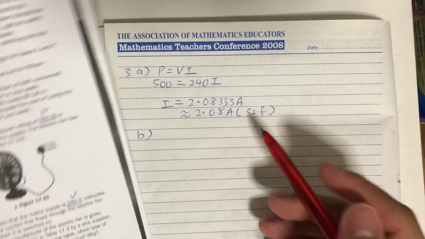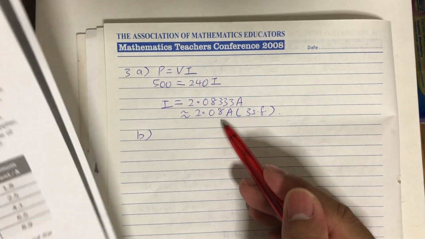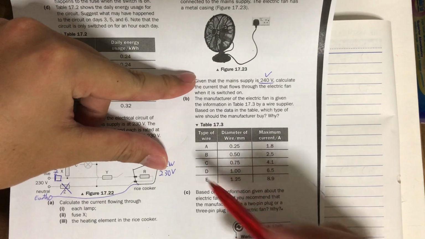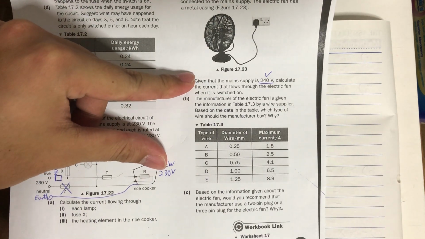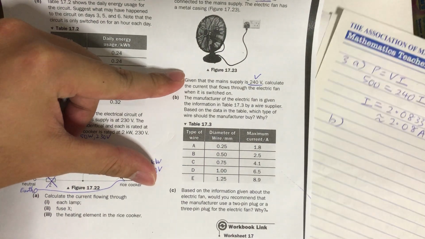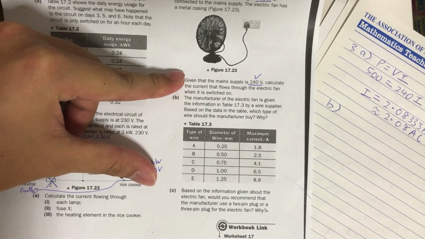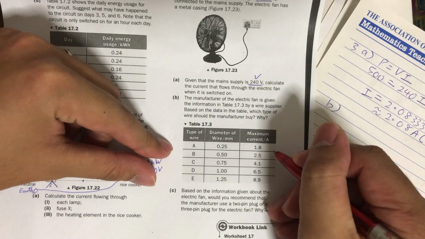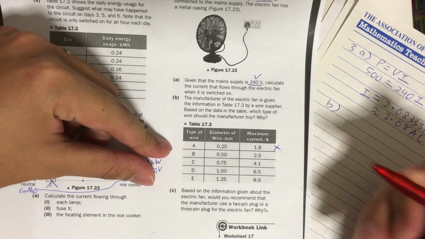Okay, so if you look at the current needed is 2.08 amperes here, right? Okay, and look at what is given. Okay, you notice that most of the wires, or in fact one of the wires is out of the picture already. Okay, so A is out of the picture. Why?